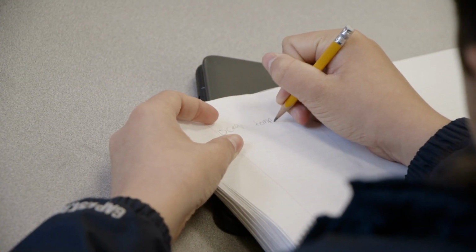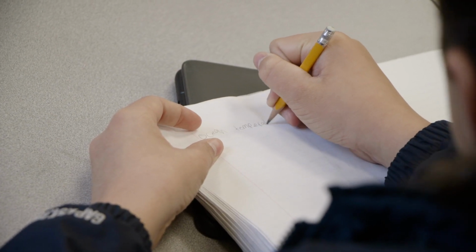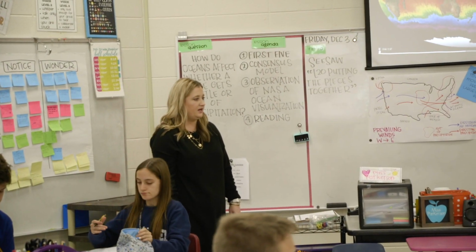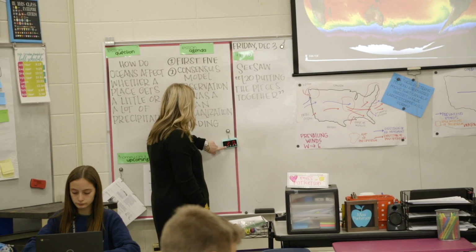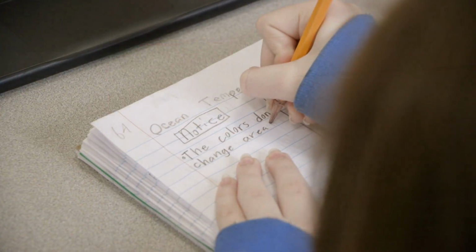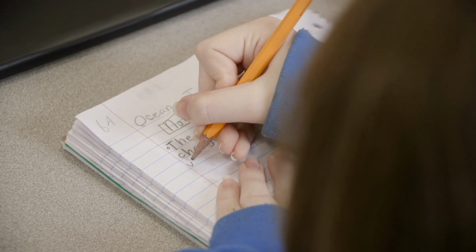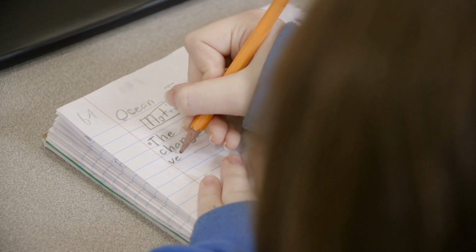I want you to open your notebooks to page 64. On page 64, put the title, Ocean Temperatures Observations, and the Notice and Wonder chart. I'm going to set the timer for about 4 minutes. You can do some notices and wonders on your own, and then start talking as a group, like, ooh, I noticed this, I wonder this.